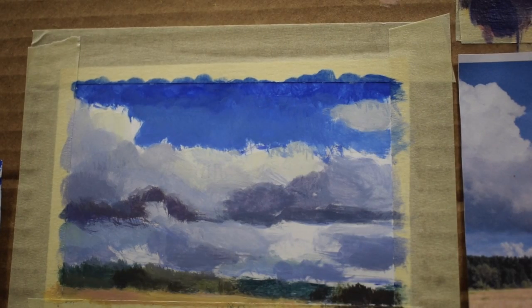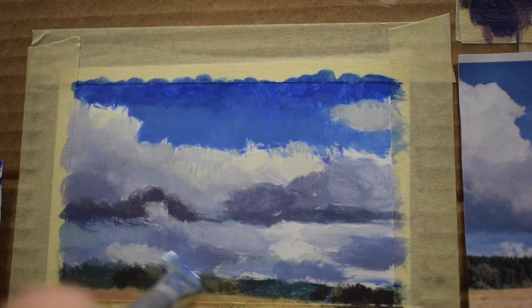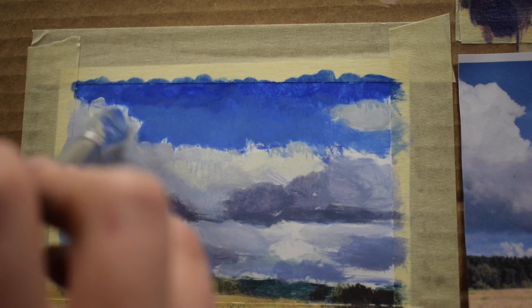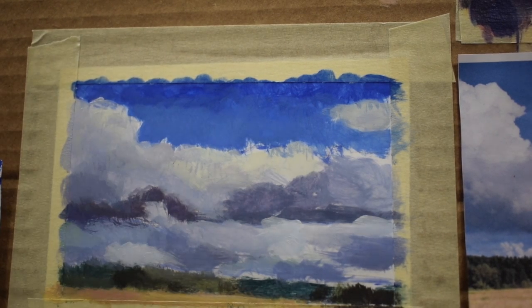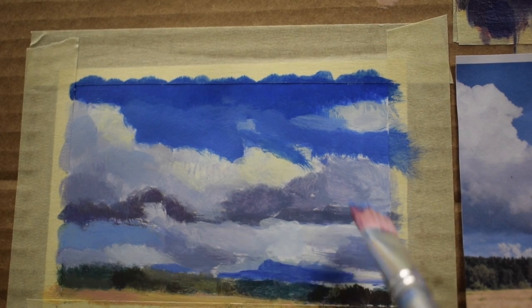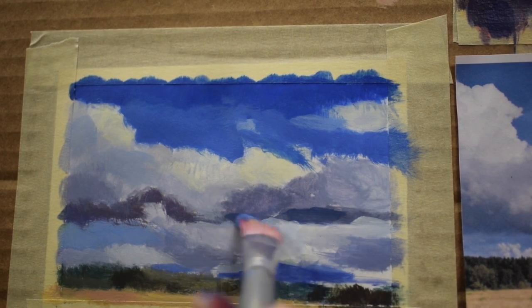So I'm working from dark to light, and I'm working a little bit sloppy at first. That's why it's looking a little bit hectic. That's okay. I'm going to be refining at another layer. So this is after I've worked it a little bit. So again, dark to light.